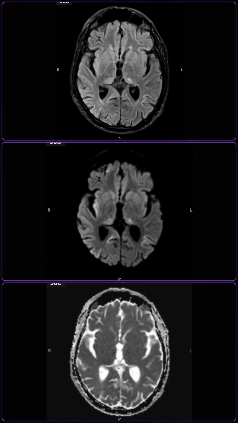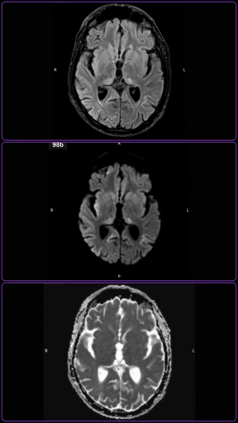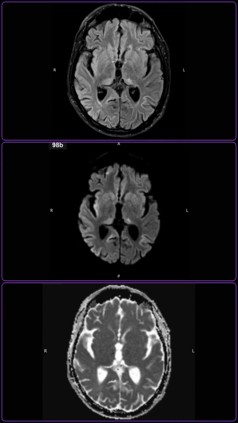Ammonia readily crosses the blood-brain barrier, leading to astrocyte swelling, cytotoxic edema, and neuronal dysfunction. Common precipitating events include gastrointestinal hemorrhage, active infection, constipation, or acute renal failure.